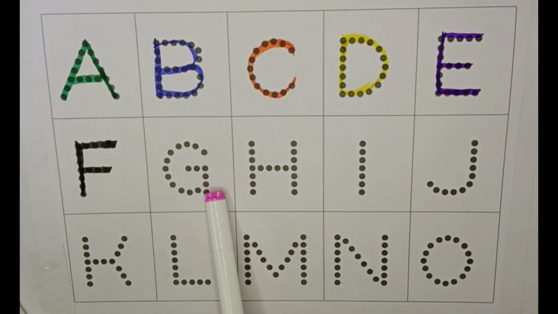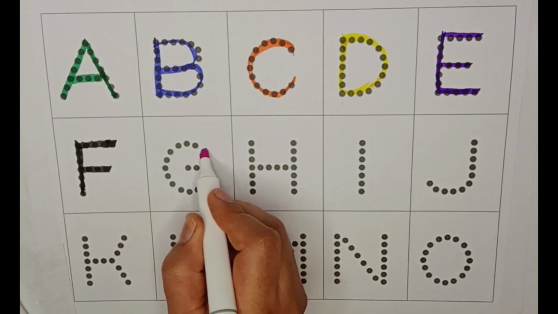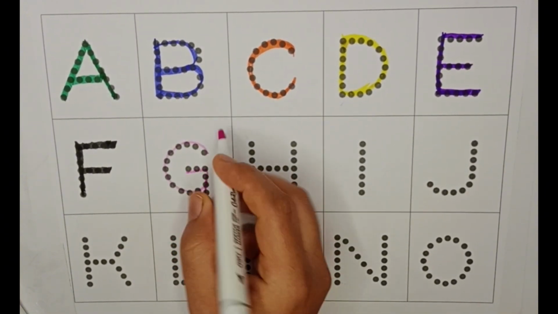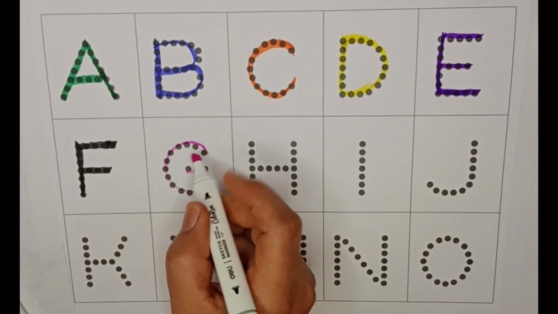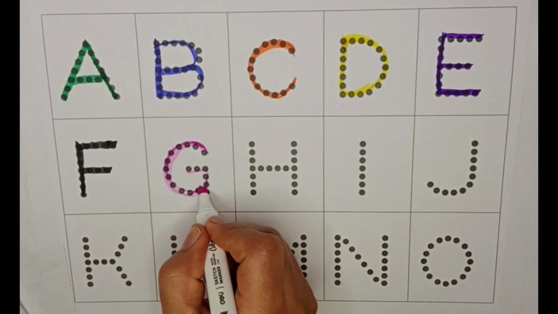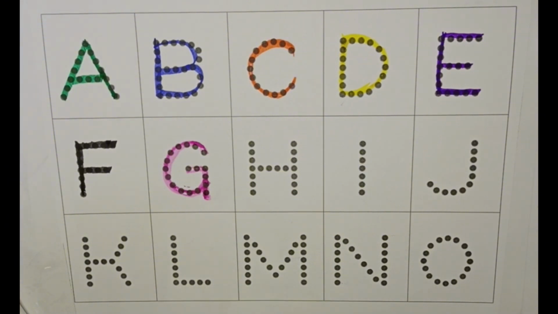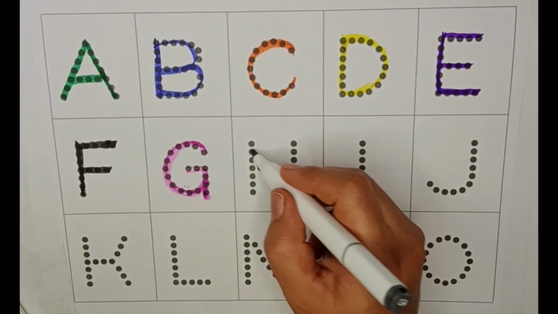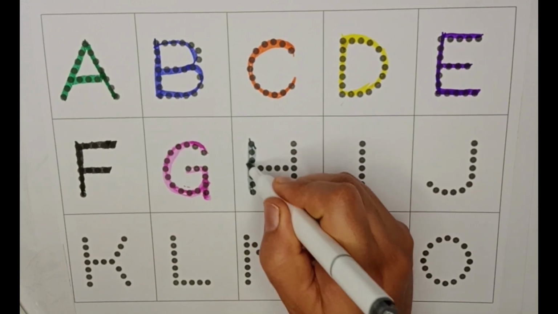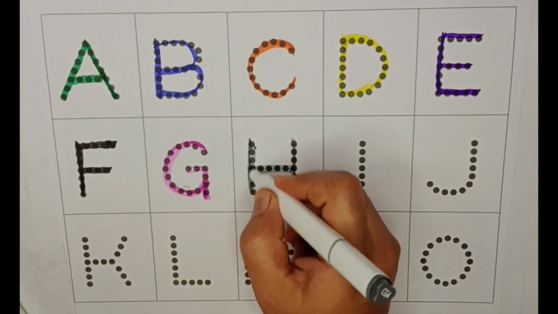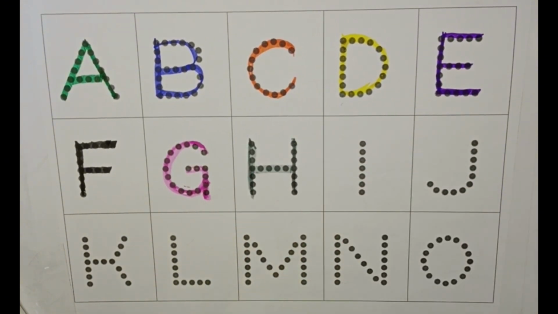Now we write G. G for goat. And the color is pink. H. H is for hat. And the color is gray.